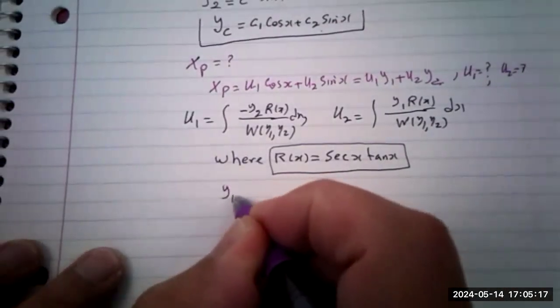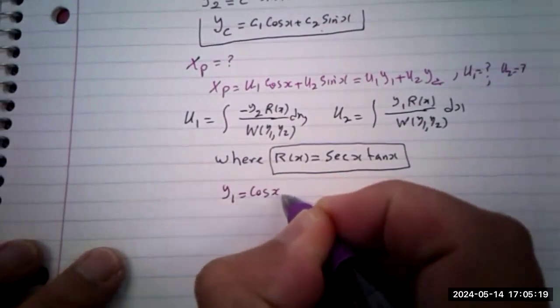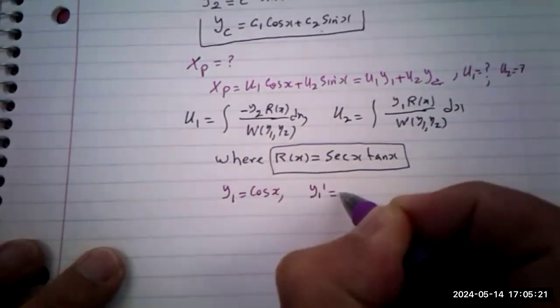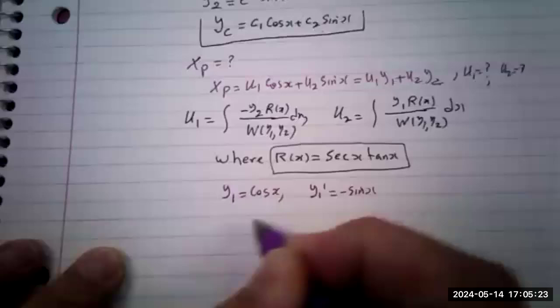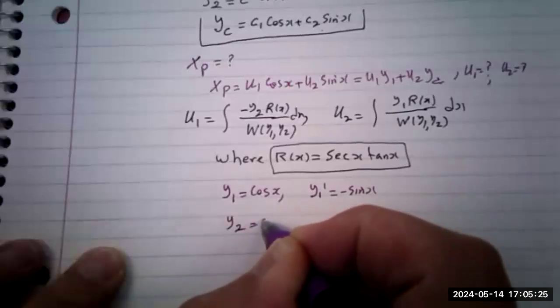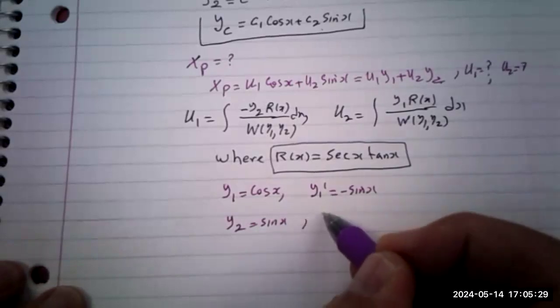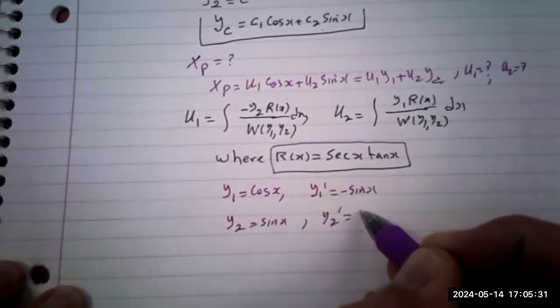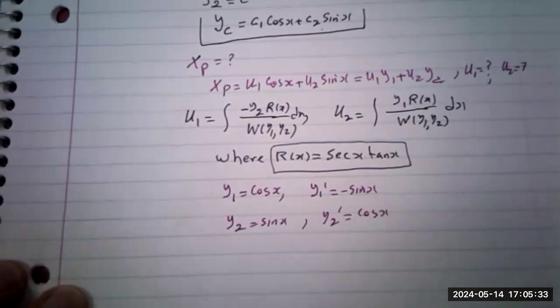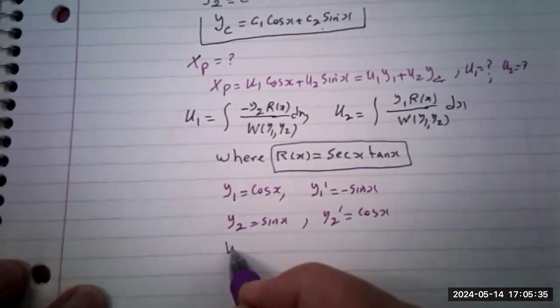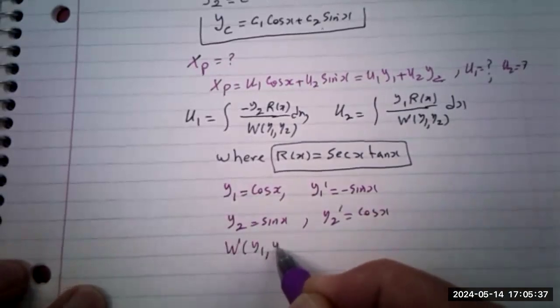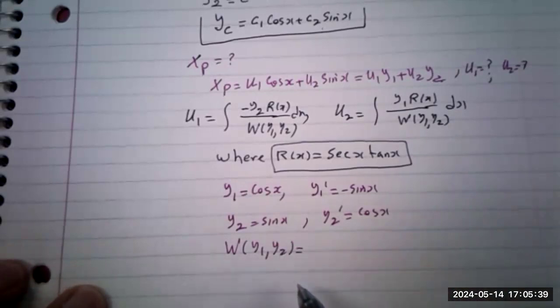So we take y1 to be cosine x. We need y1 prime, which is negative sine x. Then you take y2 to be equal to sine x, and y2 prime is going to be cosine x. So we're going to find the Wronskian of y1 and y2. It's like cross multiplying.